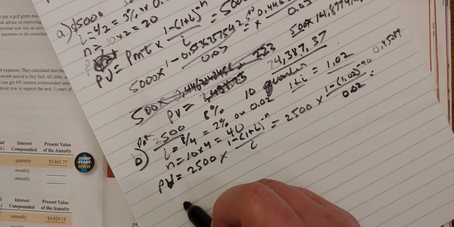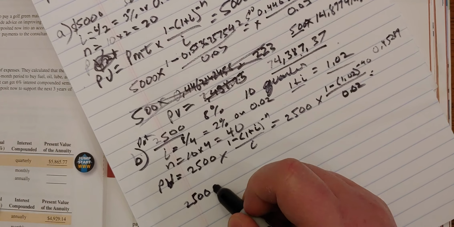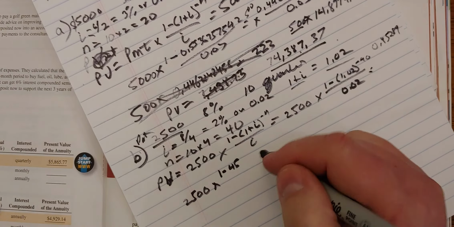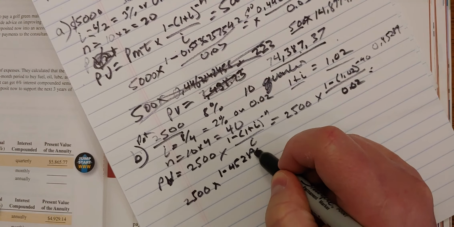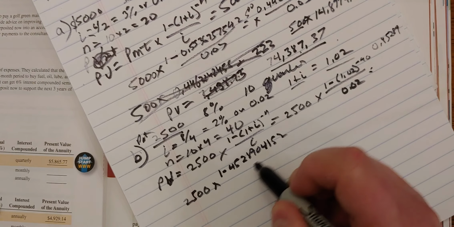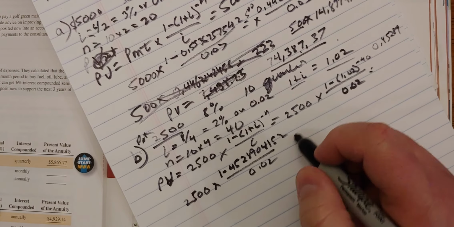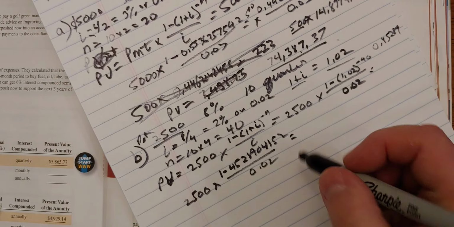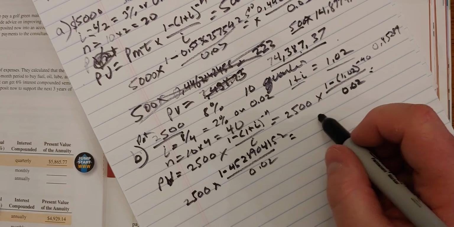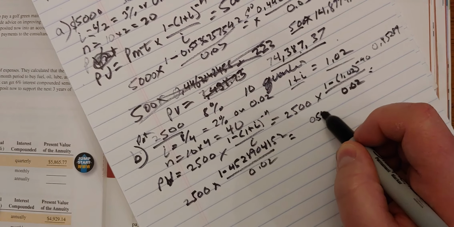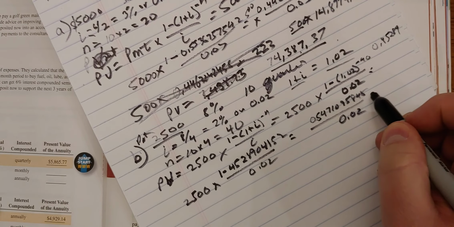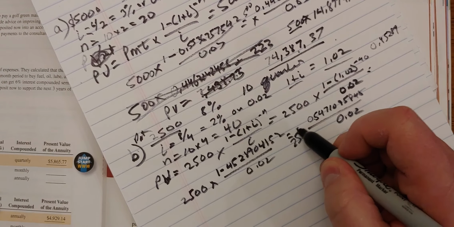If I rewrite this, it is 2,500 times 1 minus 0.4528904152, all over 0.02. So 1 minus that, that whole thing is now 0.54710958848 all over 0.02, times 2,500.